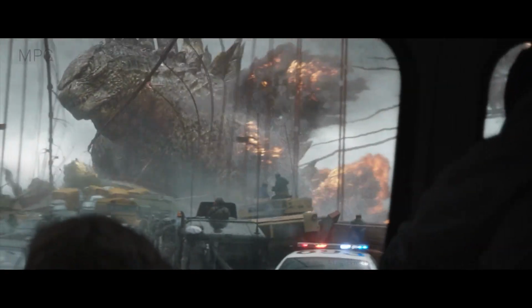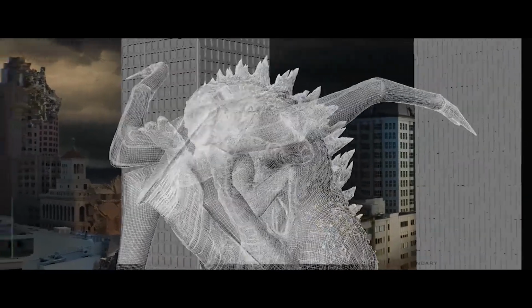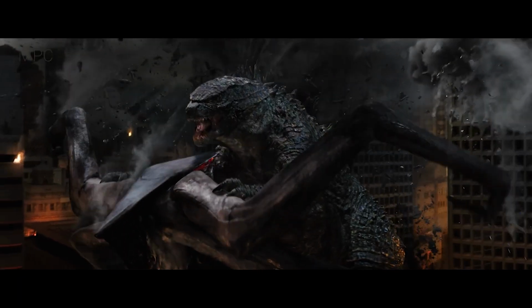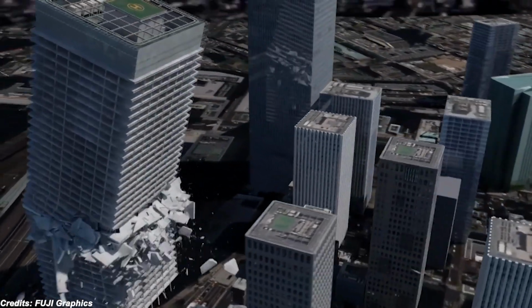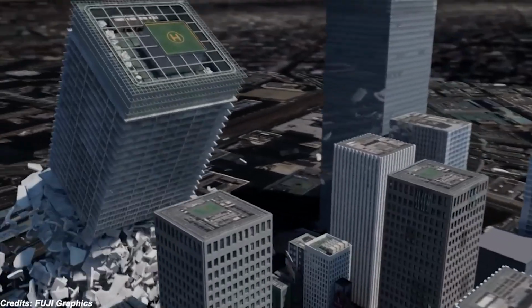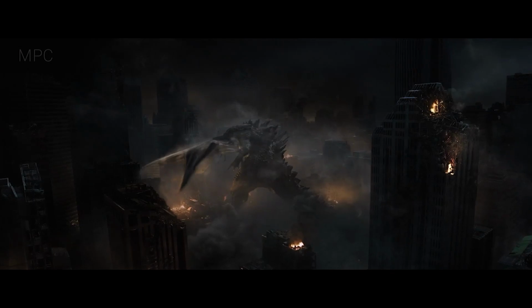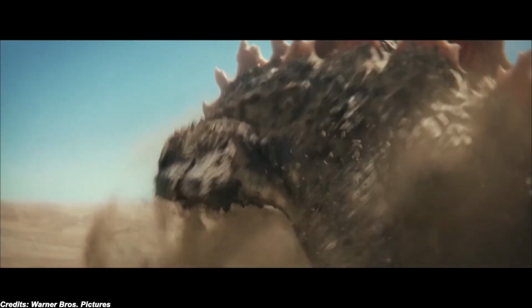In Godzilla, NPC developed entire digital city blocks of San Francisco so that the monsters could truly interact with their environments. Every step Godzilla took was said to destroy multiple city blocks, triggering collapses and dust clouds. NPC's proprietary destruction software, called Kali, was used to fracture buildings, while fluid simulation engines like Flowline handled the billowing dust and smoke.